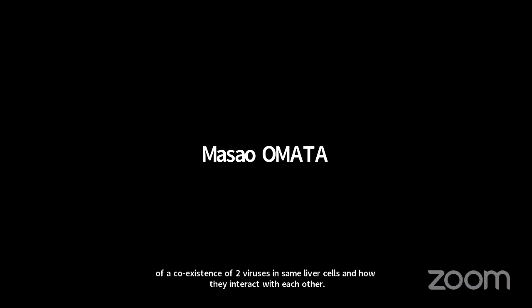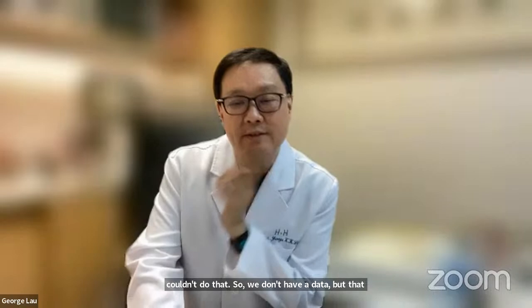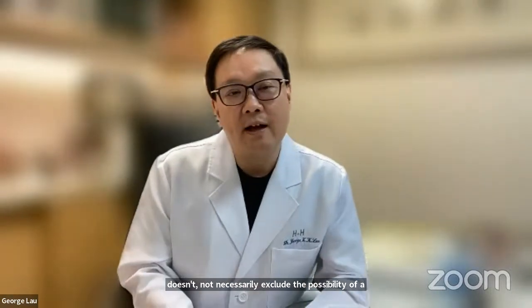We tried to visualize the antigen in the lung tissue, and we could do it. But in the same patient, we tried that in the hepatocyte, and we couldn't do that. So far, we don't have data. But that does not necessarily exclude the possibility of a minute amount of replication. This is certainly an excellent comment.